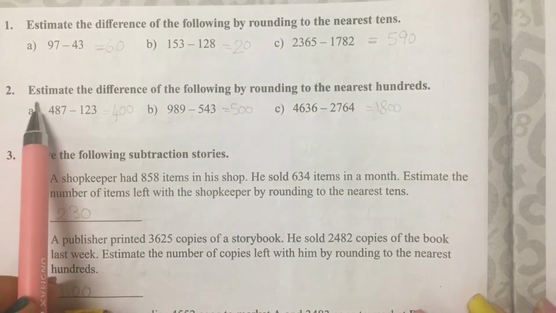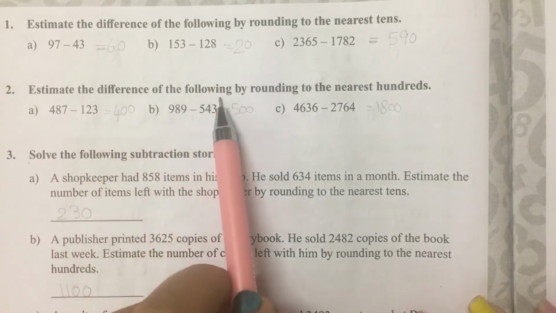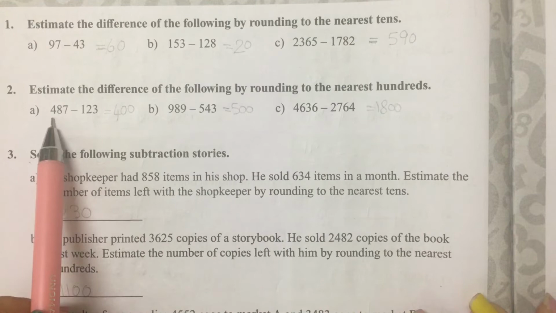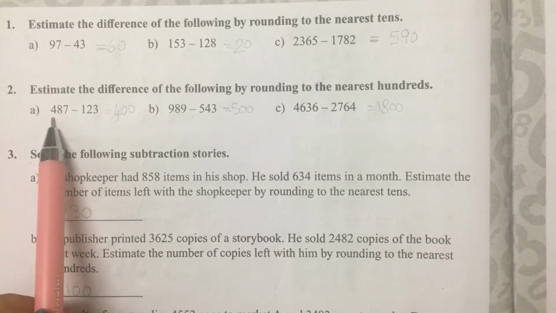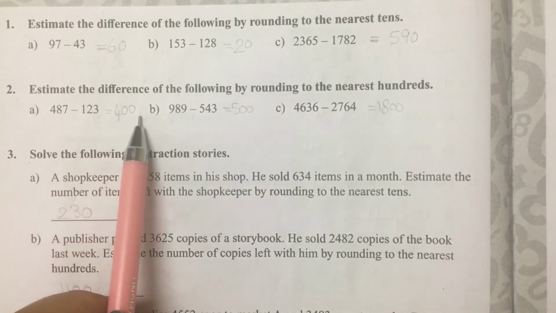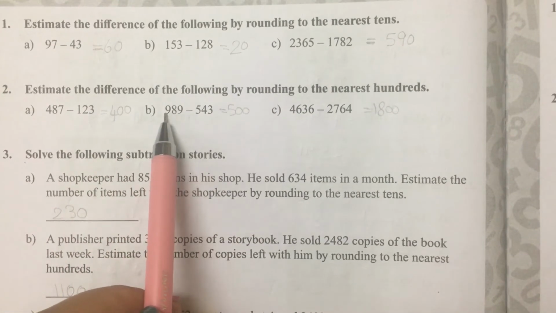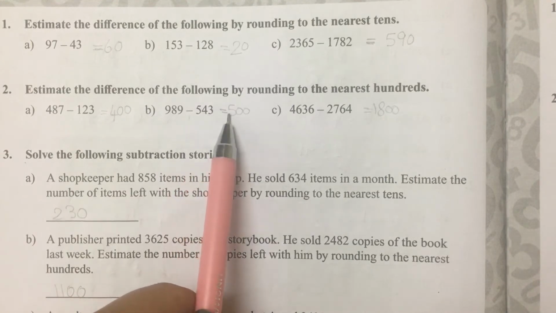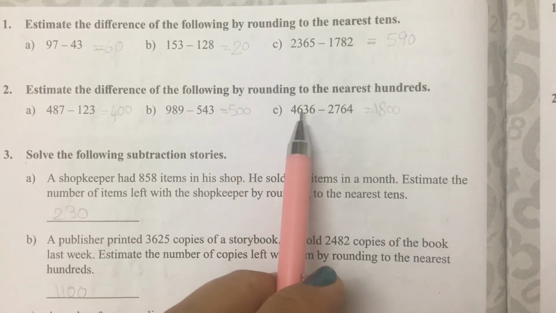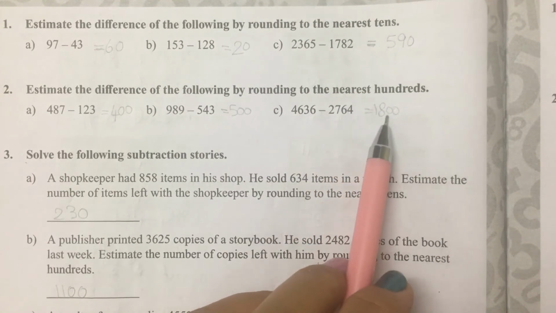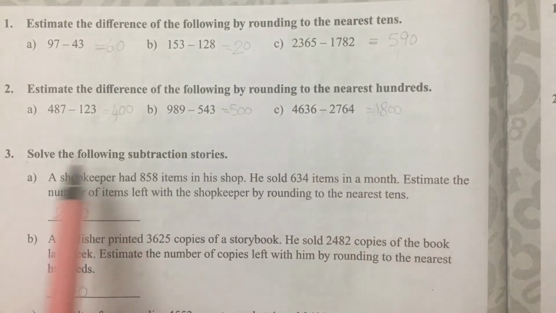Question number 2 says estimate the difference of the following by rounding to the nearest hundreds. A will become 4,487 minus 123 equals 400. 989 minus 543 equals 500. 4,636 minus 2,764 equals 1,800.